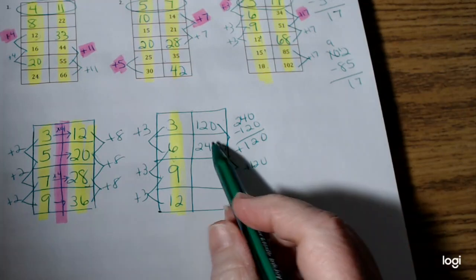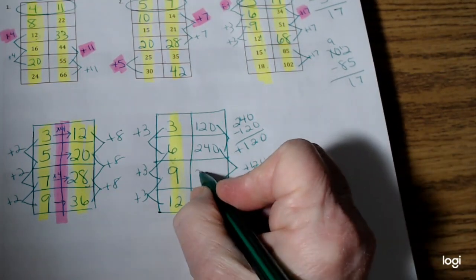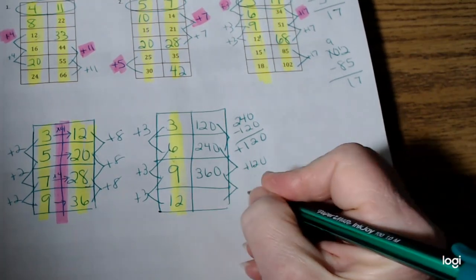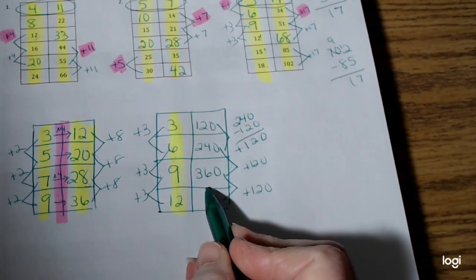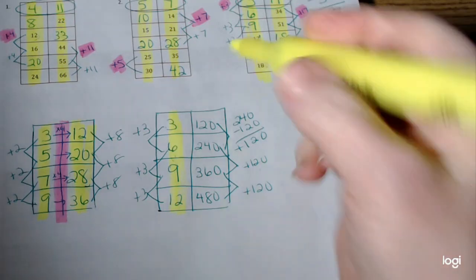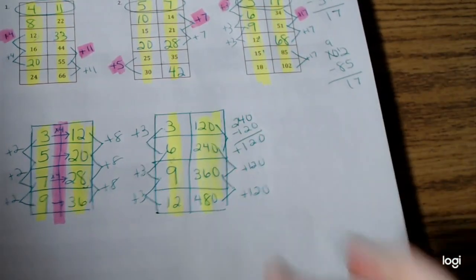Well, if I add 240 and 120, I'm going to get the answer 360. I have to add 120 one more time, and that would be 480. So this had a pattern of counting by 120s.